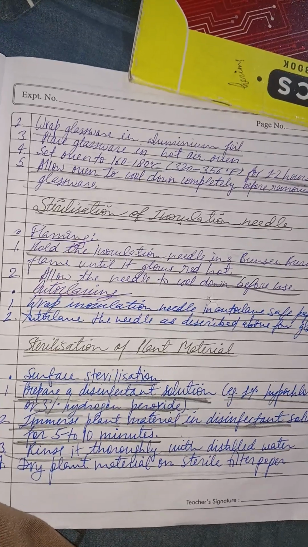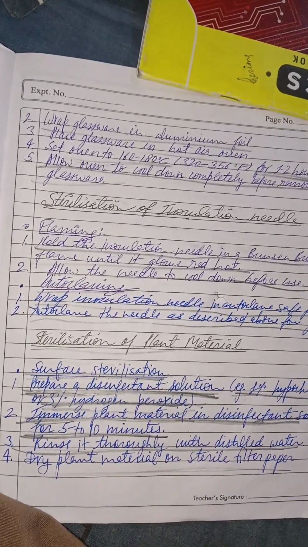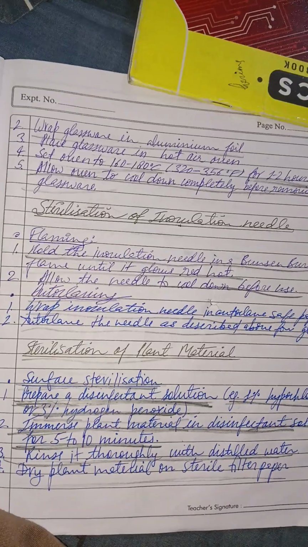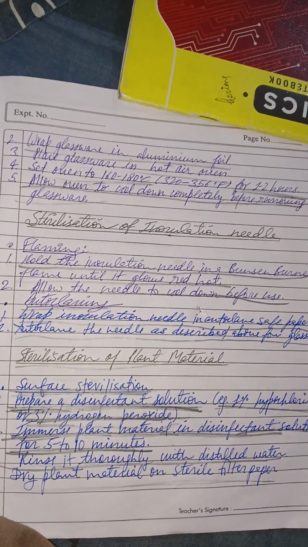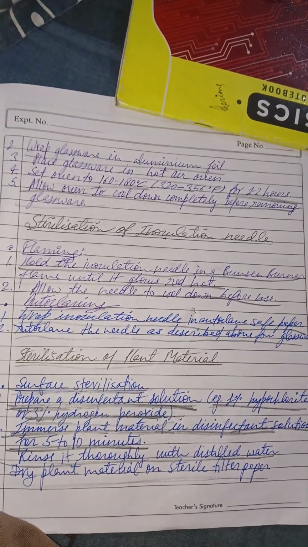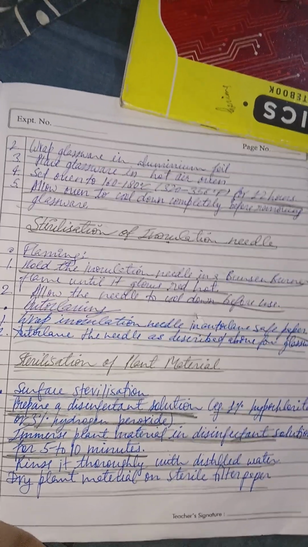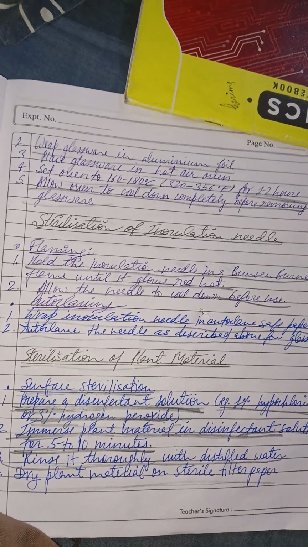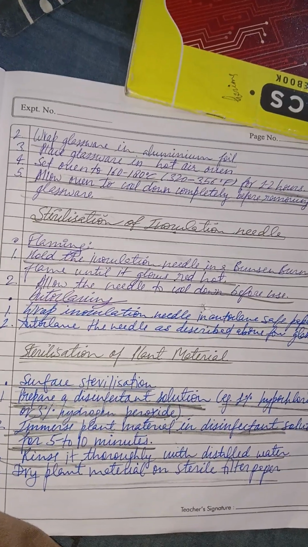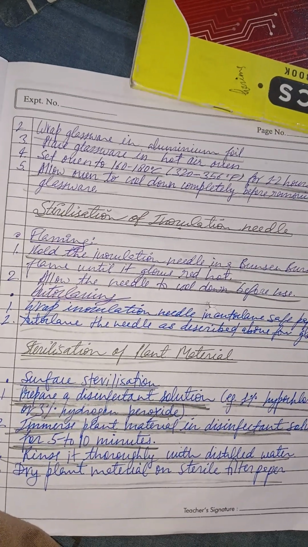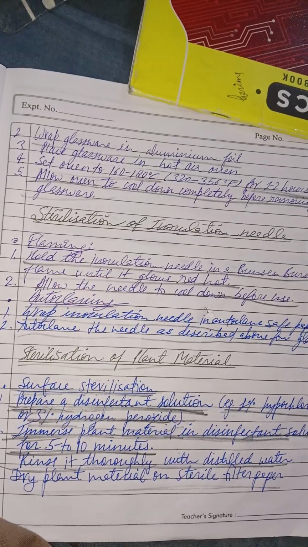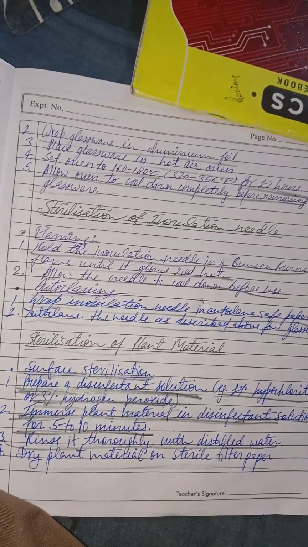Sterilization of plant material. For plant material sterilization, we have to go for surface sterilization. Prepare a disinfectant solution, 1% hypochlorite solution or 3% hydrogen peroxide solution. Immerse the plant material completely in the disinfectant solution for about 5 to 10 minutes. Then rinse it thoroughly with distilled water and dry the plant material on sterile filter paper.